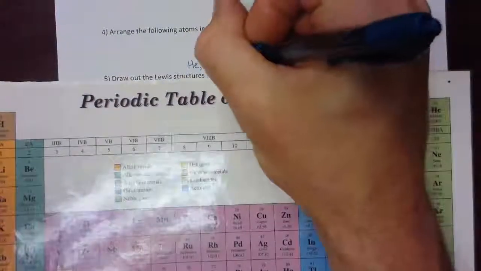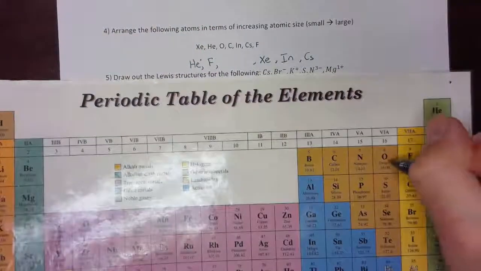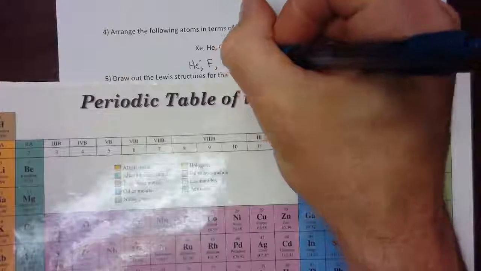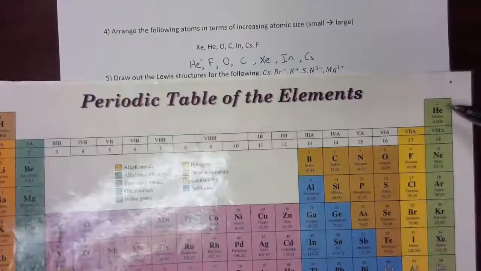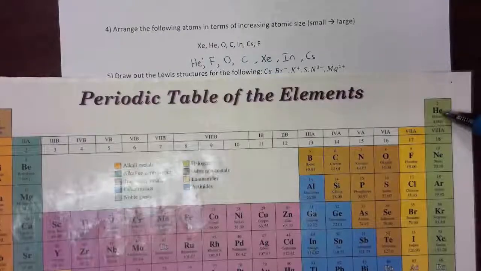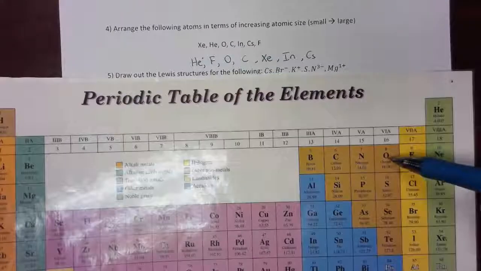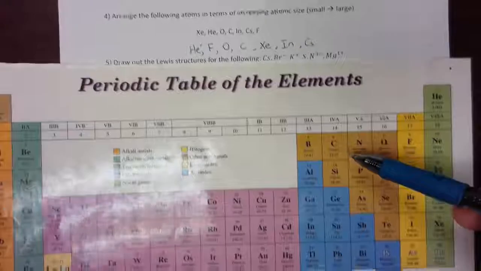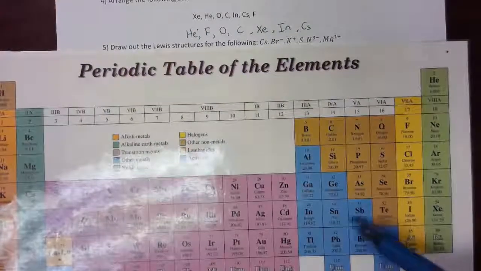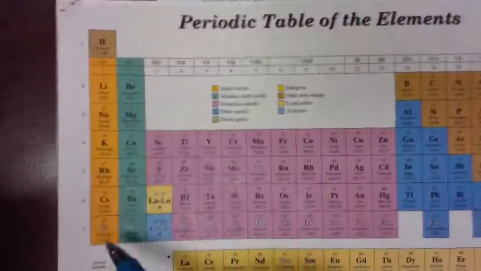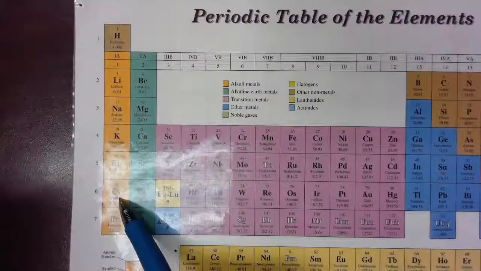So helium, then fluorine, then oxygen, then carbon. So starting at the top right, we go helium, fluorine, oxygen, carbon, xenon, indium, and then way over here, cesium is the largest.